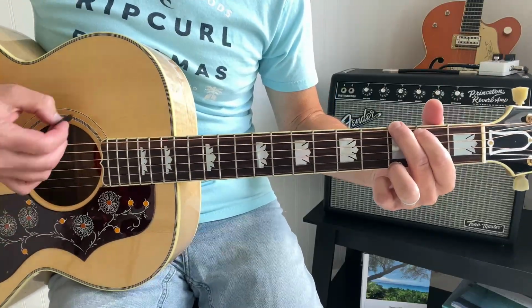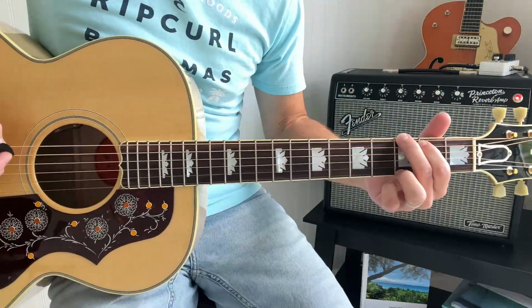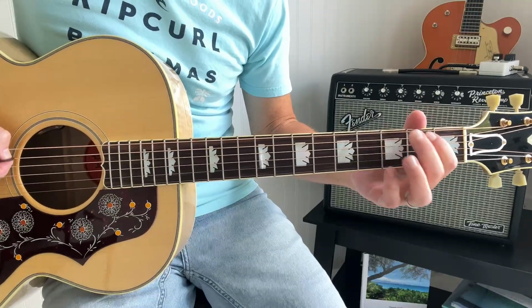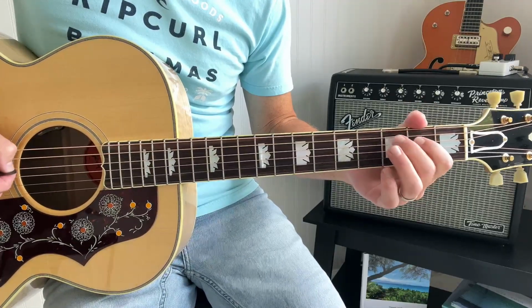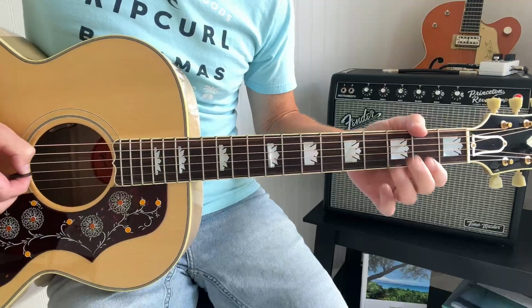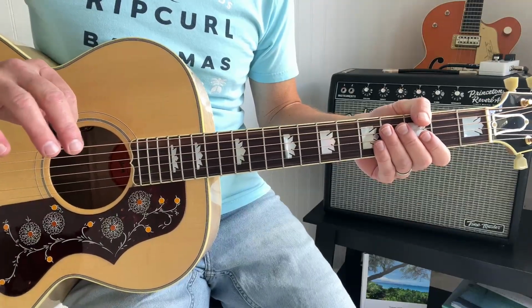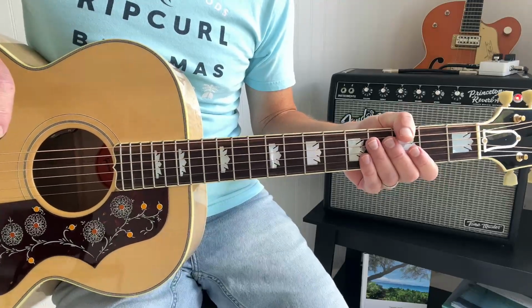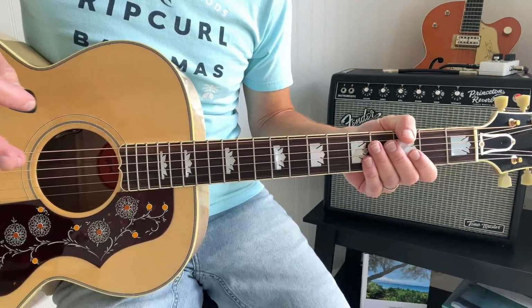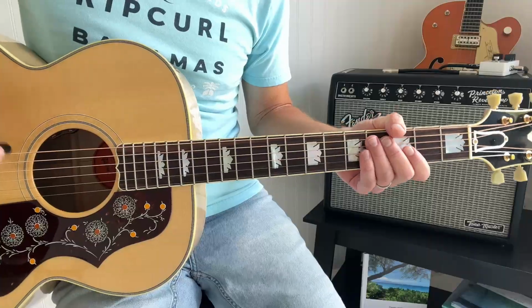I'm in the key of G, playing a G major, and I'm going to go like this. Ready? All right, that's a G major scale. You don't really need to learn all your scales initially as a guitarist, but once you get through some chords, maybe you want to get to scales.